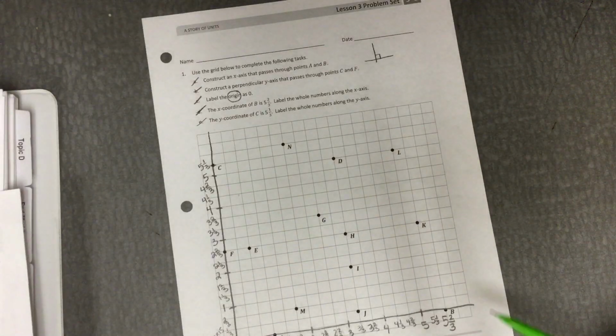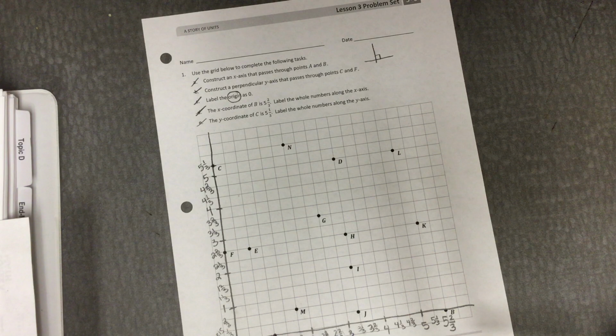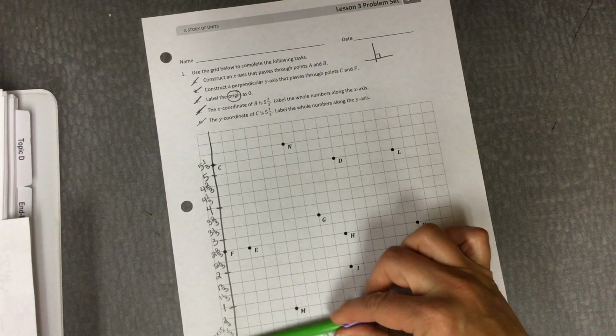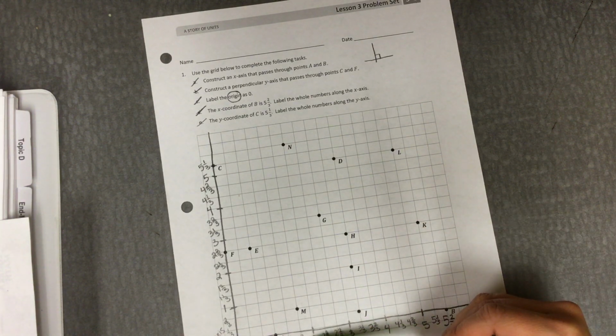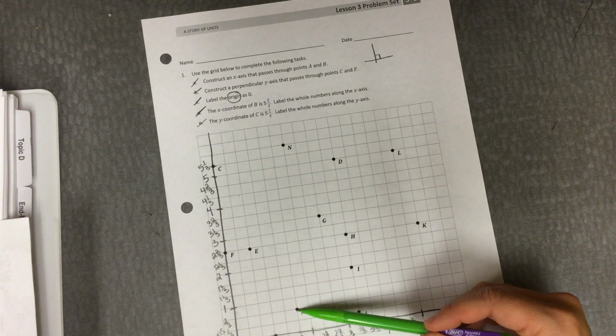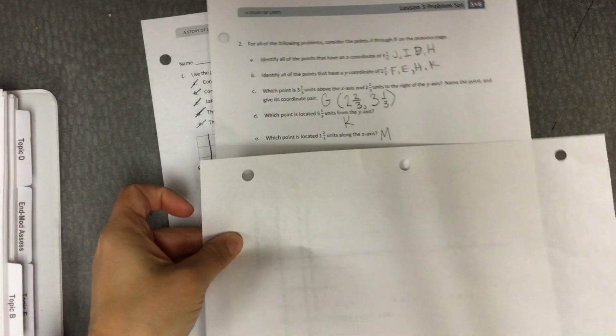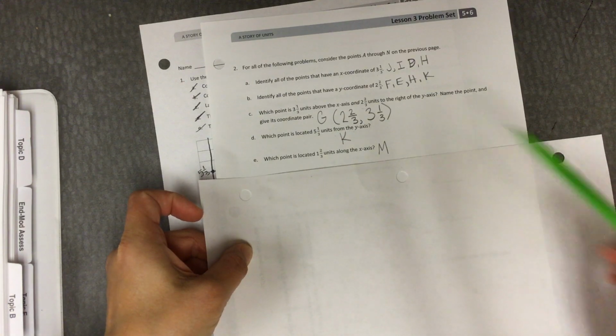Alrighty. Then I'm going to go to the next one, which says which point is 1 2/3 units along the x-axis. So I'm going to go to 1 2/3, and it's what is along. Well, I notice there's no point right here, so I just need to find which one is going to be along it, and it's going to be letter M. And so on E, you are going to write letter M.